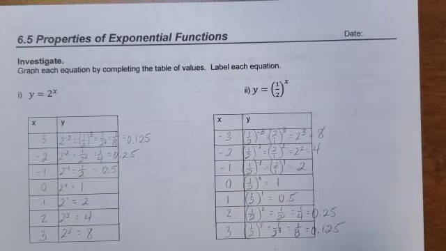So at -3, we have a value of 8. And at -2, we're at 4. At -1, we're at 2. At 0, we're at 1. Then 0.5. We get smaller and smaller and closer to 0.